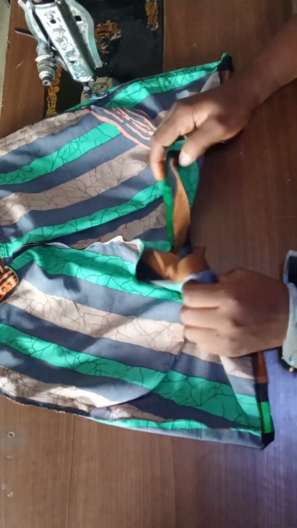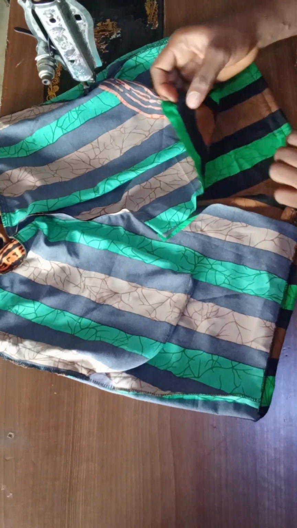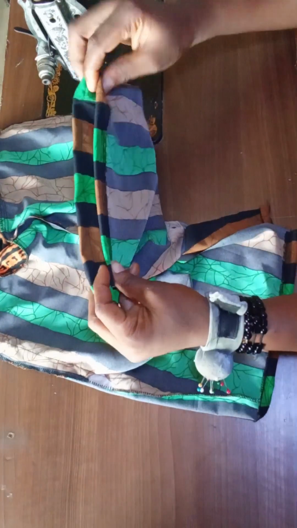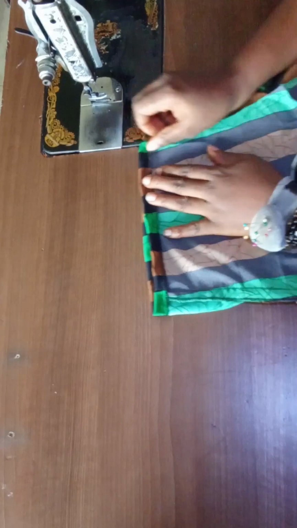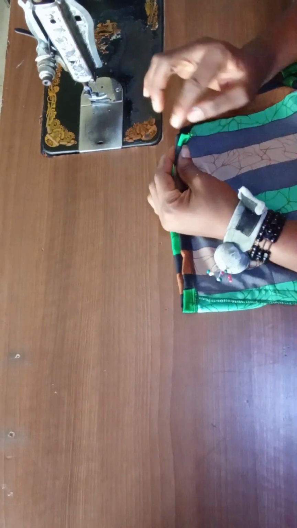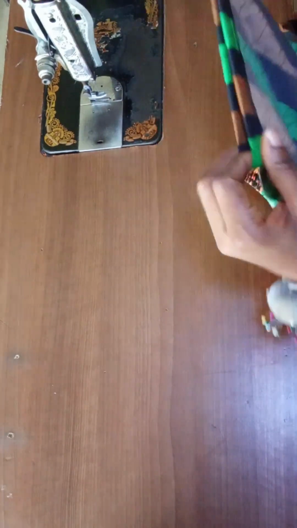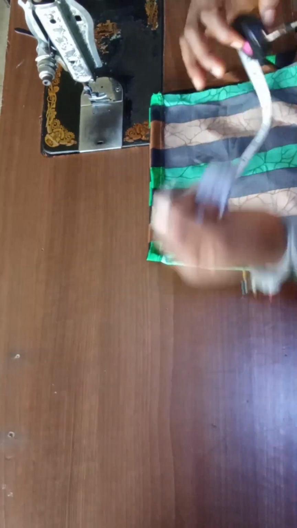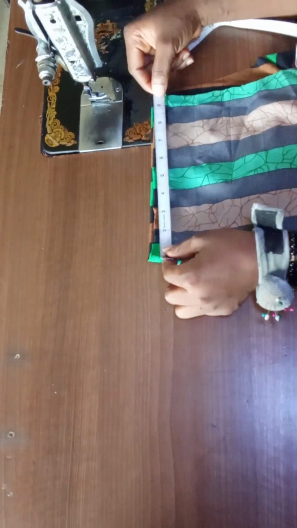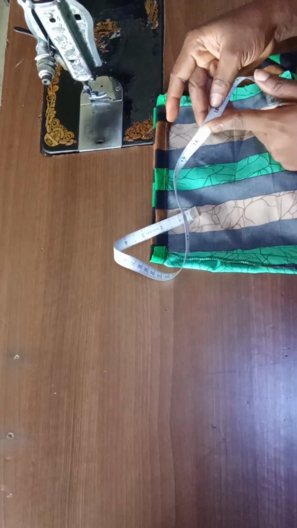So as you can see, now I'll be taking the knee measurements and I'll make sure that they are both equal, just the way you see it. Place it equally at the side, the tip and the side. Make it equal. Then you take the measurements. No guesswork. Always take your measurement.